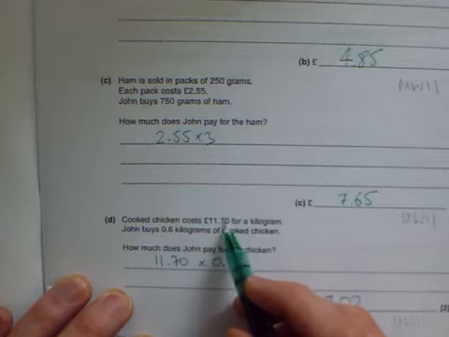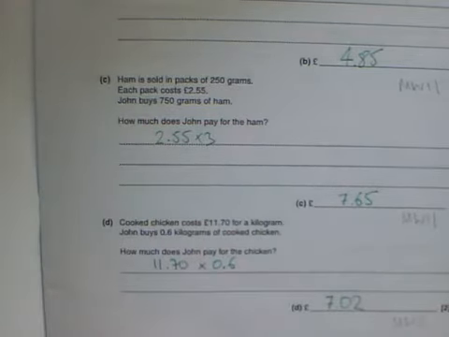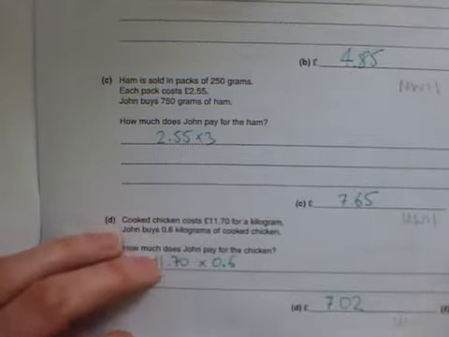It's about £11 for a whole kilogram, so we want just a bit more than half, so 7 seems about right to me. If it was £12, half of it would be 6. That's good.